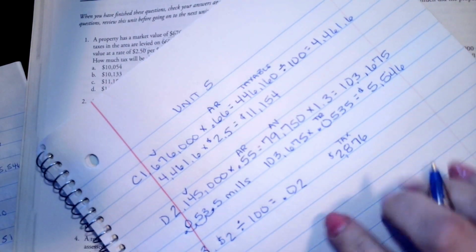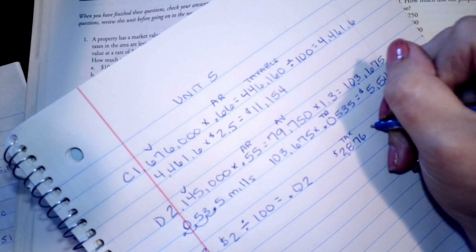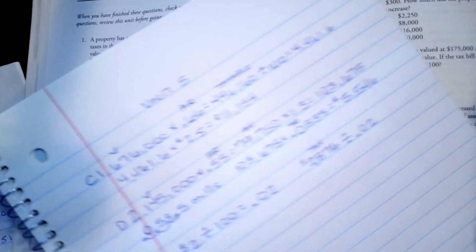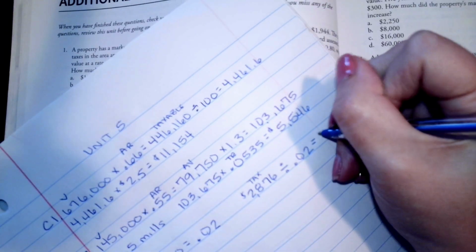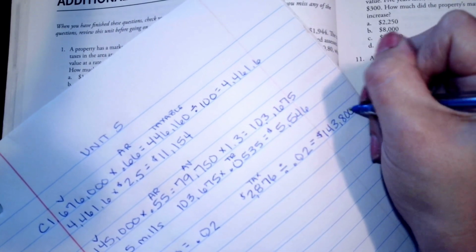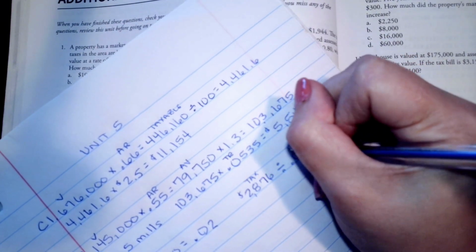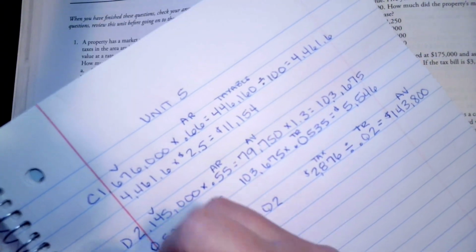Since we have a decimal, we know we are looking for a bigger number, so we are going to divide by 0.02. And this will give us our assessed value of $143,800. This is your assessed value. This is your tax rate. So your answer is B.